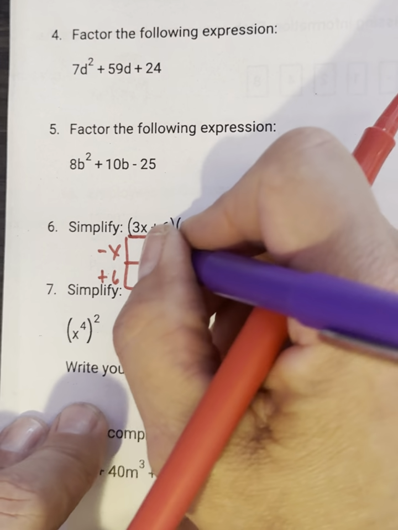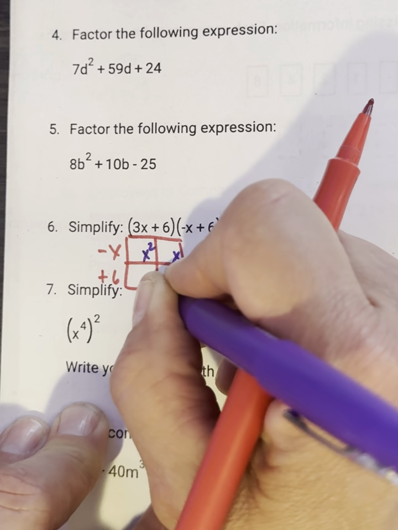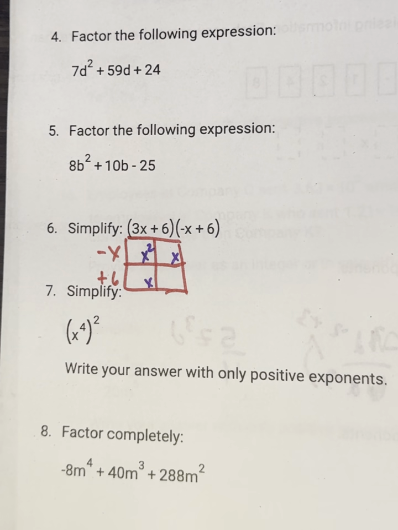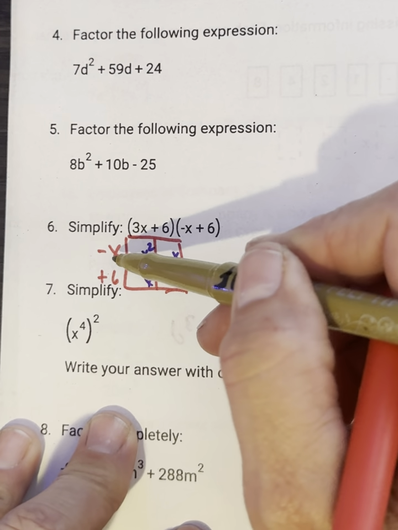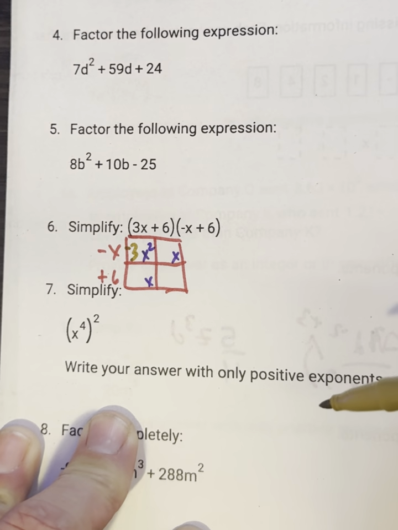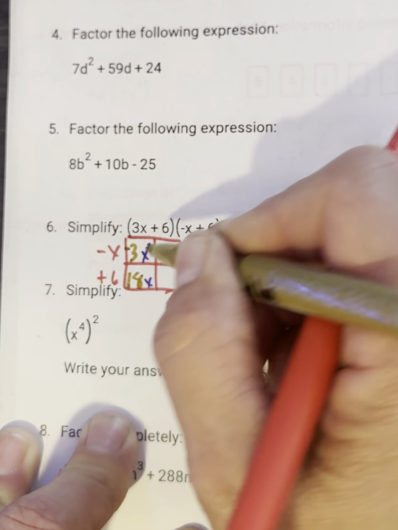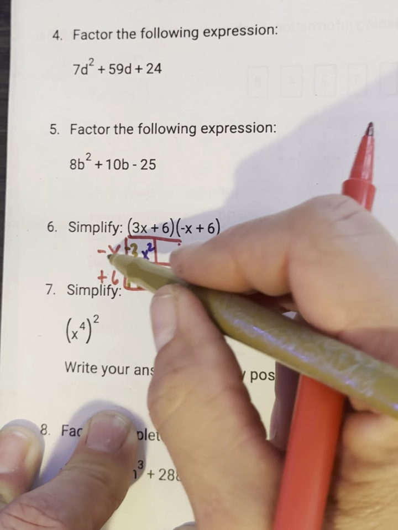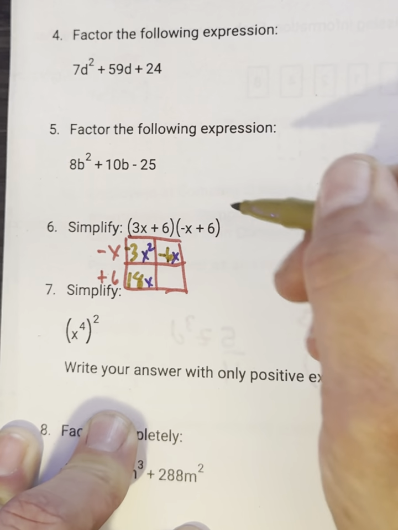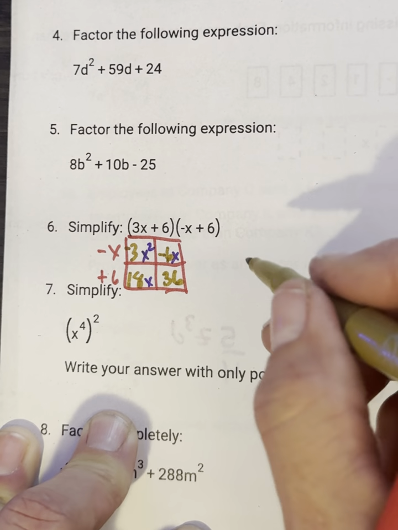So your format, this is x squared, x, x, and then no x. So negative x times 3x is negative 3x squared. 3x times 6 is 18x. 6 times negative x is negative 6x, and 6 times 6 is 36.